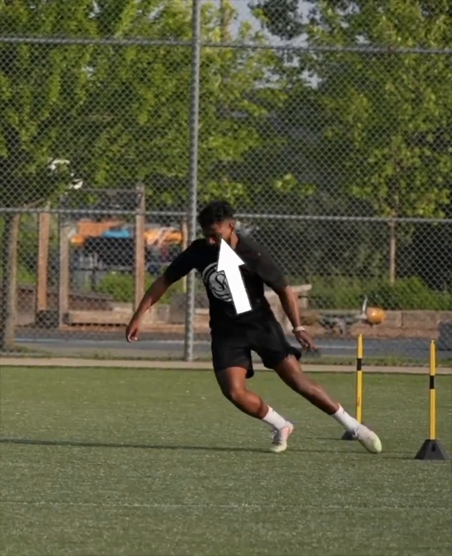So here's one exercise that we're going to include in Siva's workout in order to work on his pivot COD.